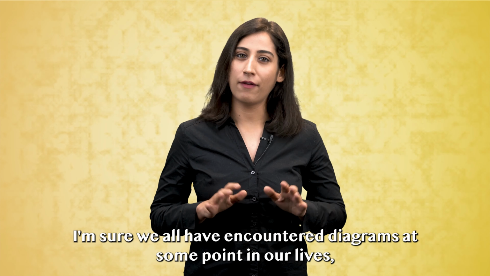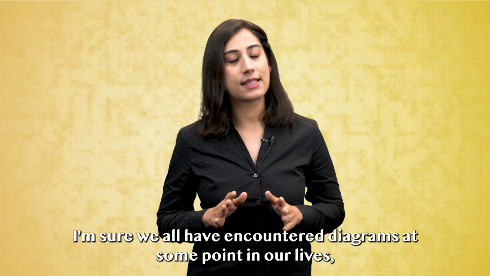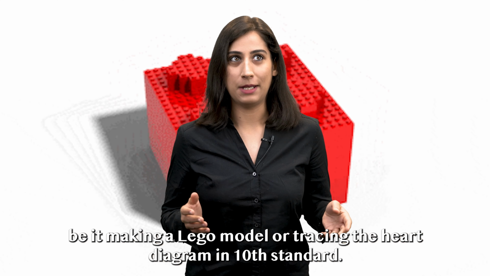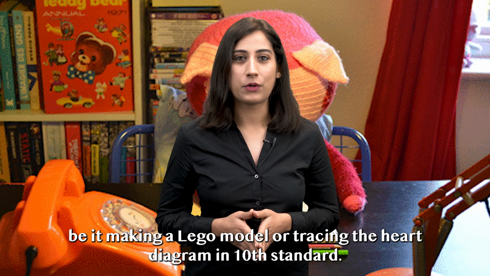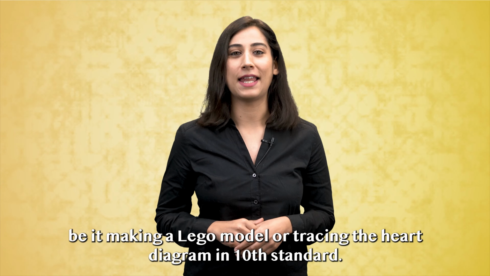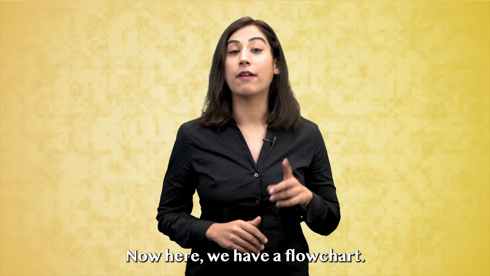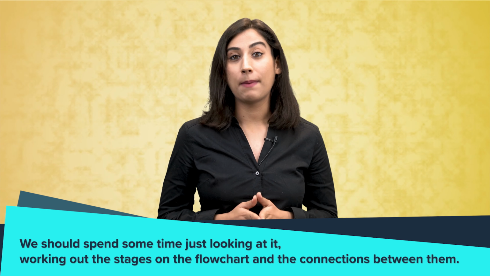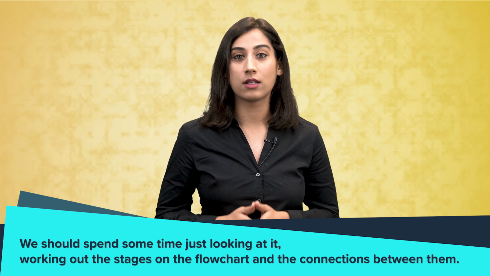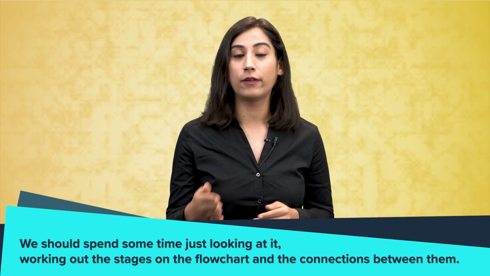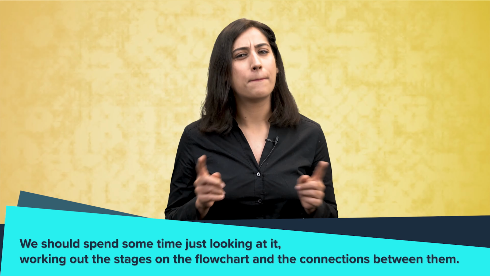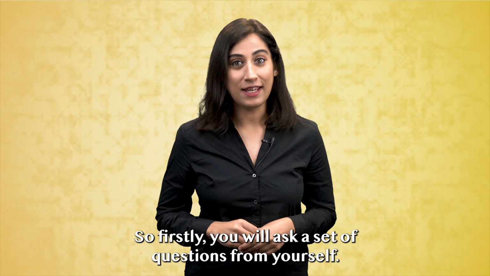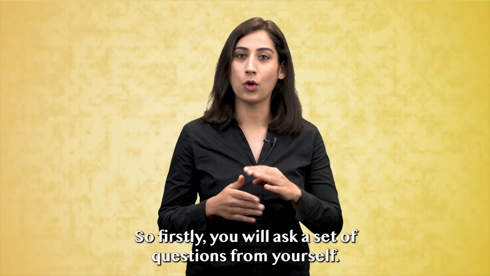I'm sure we have all encountered diagrams at some point in our lives, be it making a Lego model or tracing the heart diagram in the 10th standard. Now here we have a flowchart. We should spend some time just looking at it, working out the stages of the flowchart and the connections between them. So firstly, you will ask a set of questions from yourself.